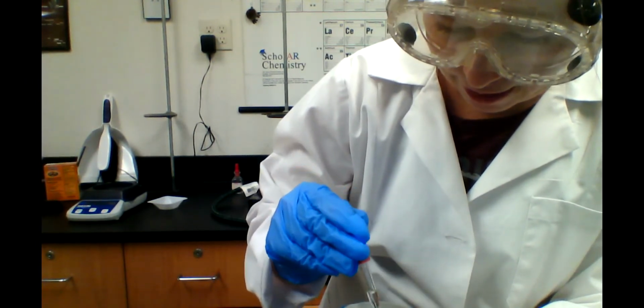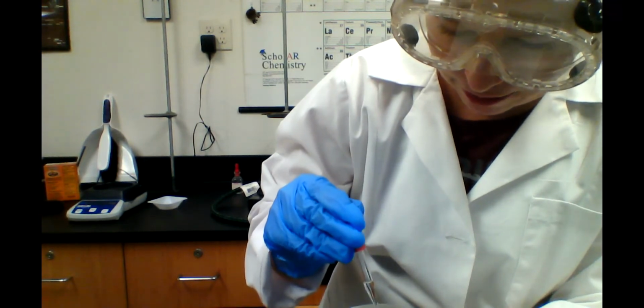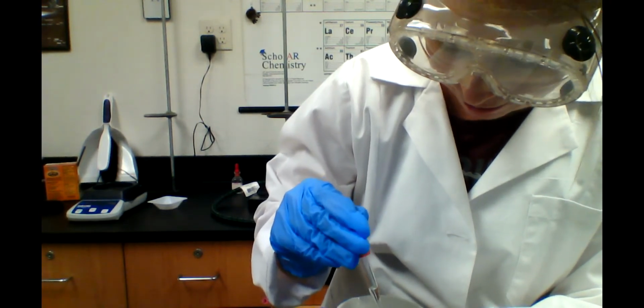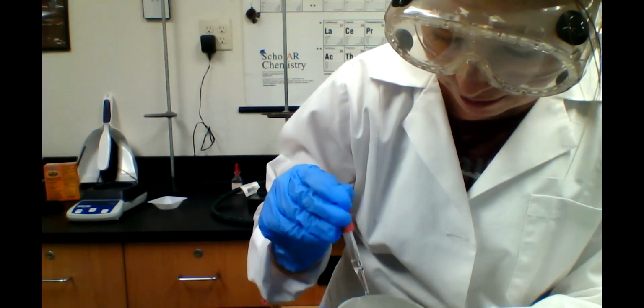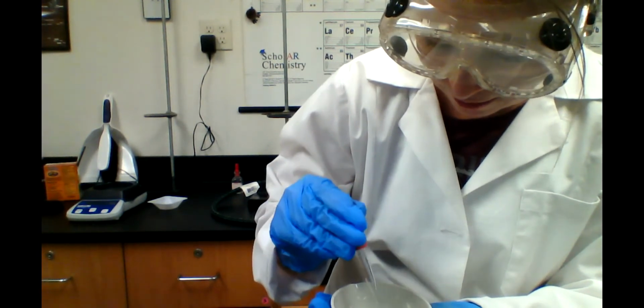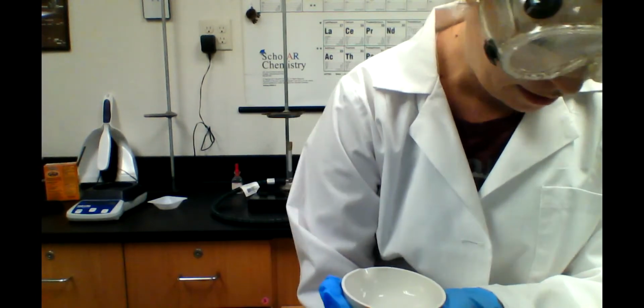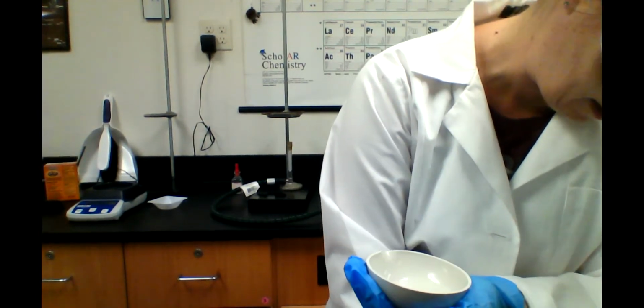We don't want that excess acid in there, so I'm adding it drop by drop until it stops bubbling. Still a little bit of bubbles forming. Maybe a couple more drops in here.